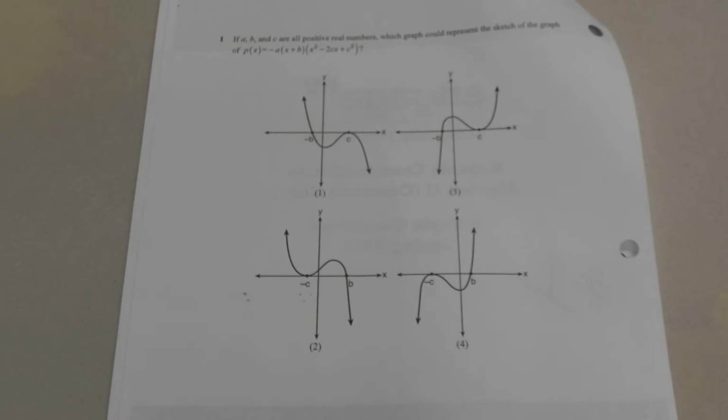Problem number 1 reads, if a, b, and c are all positive real numbers, which graph could represent the sketch of the graph of P of x equals negative a times (x plus b) times (x squared minus 2cx plus c squared)? The first thing I do is take a look at my 4 graphs, and I immediately recognize that my 4 graphs are all the graph of a cubic.